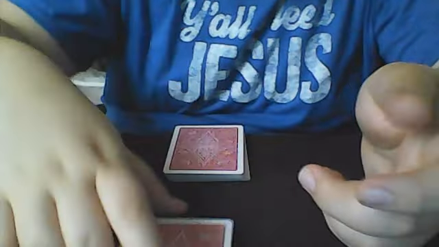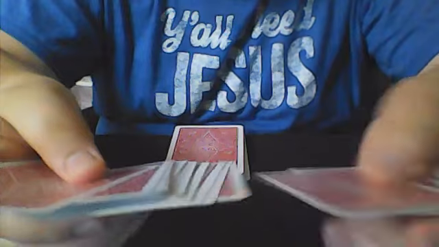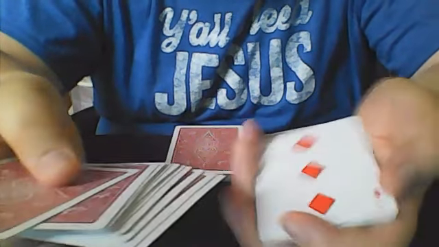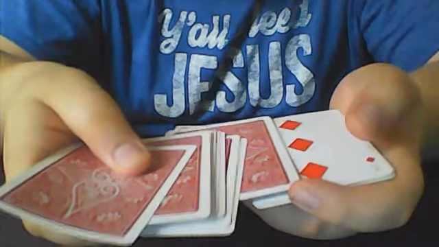You wouldn't know the card, but in this case, let's go with 1, 2, 3, 4, 5, 6. The 3 of diamonds.